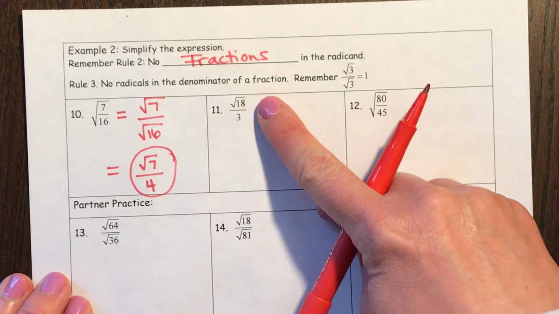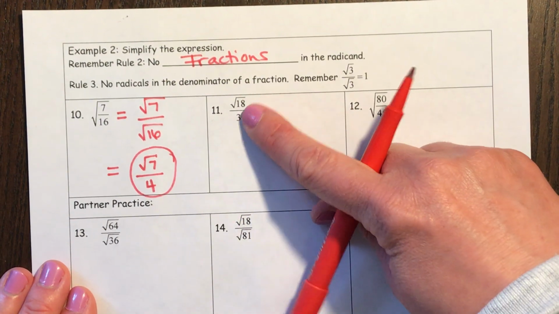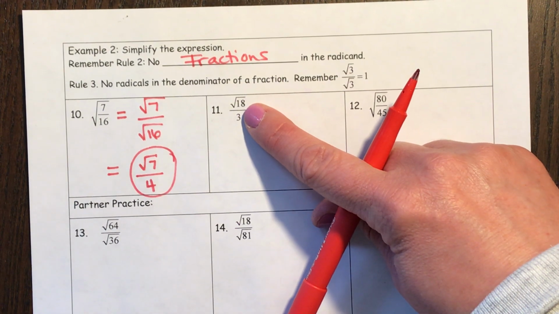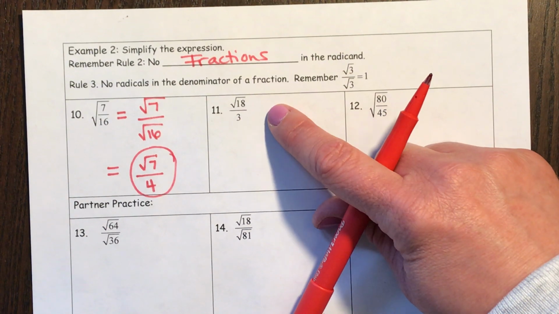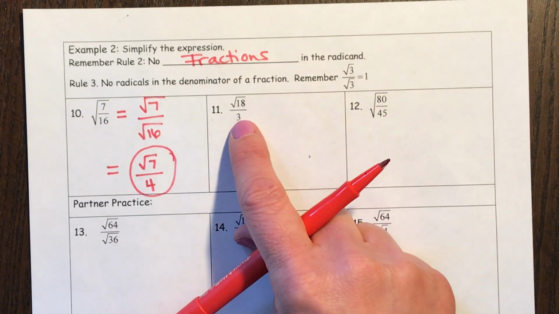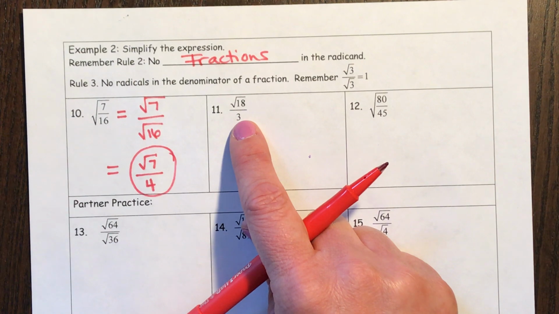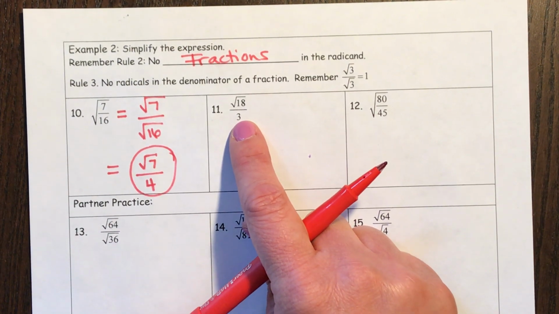Now this one here, the square root of 18 and the number 3 on the bottom, we know there's a connection between 18 and 3. But the problem is I can't just divide 18 and 3 and say, oh, well, this is just square root of 6. It doesn't work that way because 3 is not inside of a radical. And you cannot cancel a radical with a whole number. They have to be like terms to cancel them. They need to be exactly the same term.